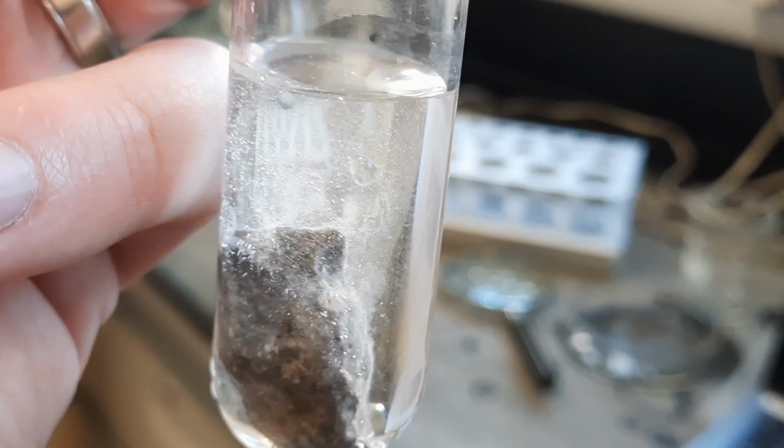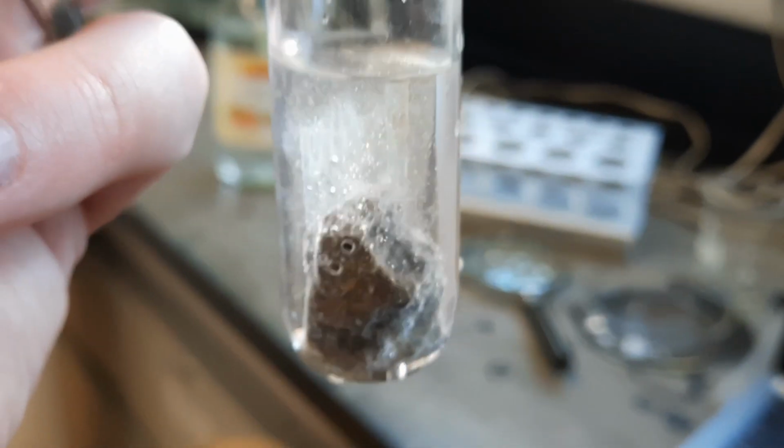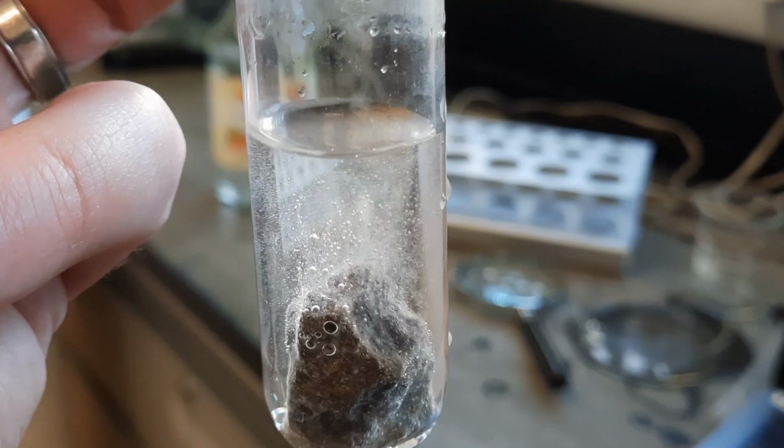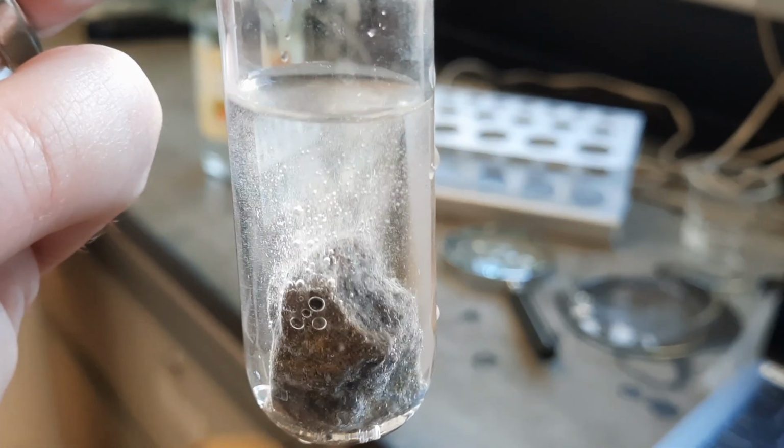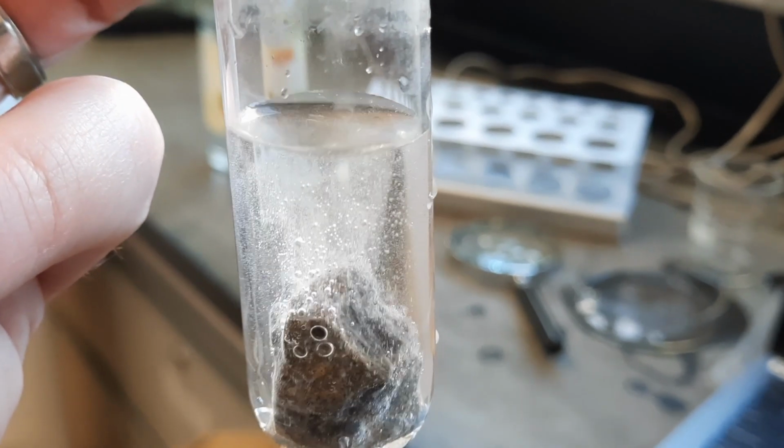And that can fall to the ground, and it can be absorbed by the ground and dissolve limestone, forming caves.